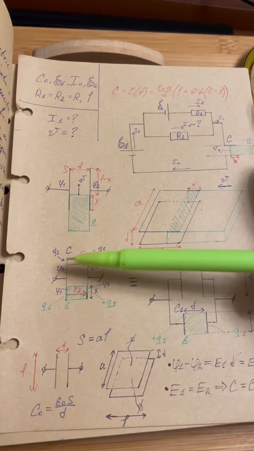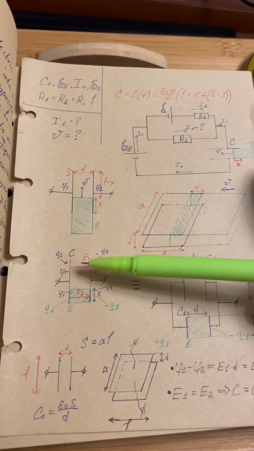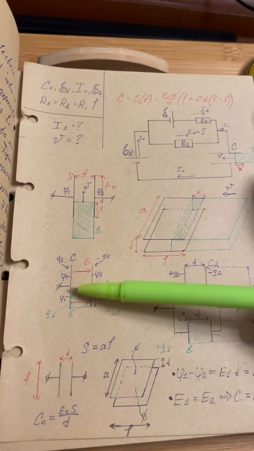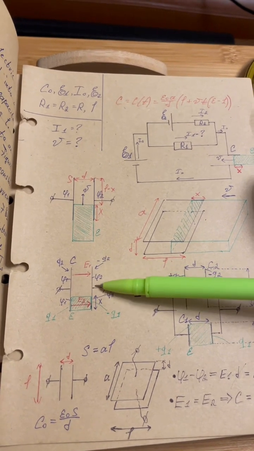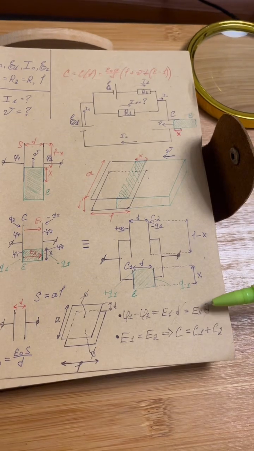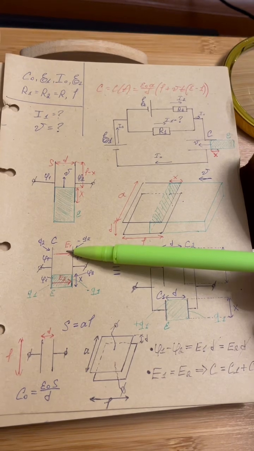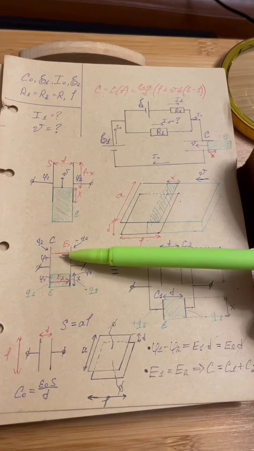And if we look here, we can notice that the potential difference is the same between these parts of the plates and these parts of the plates. So it turns out that the electric fields here and here are the same.